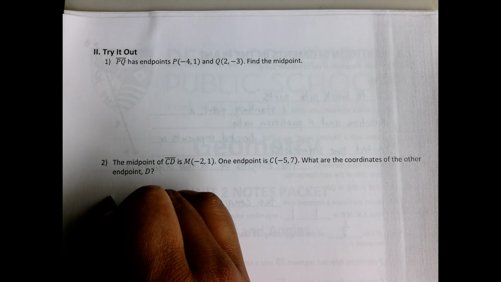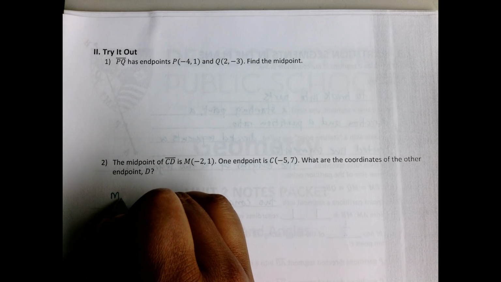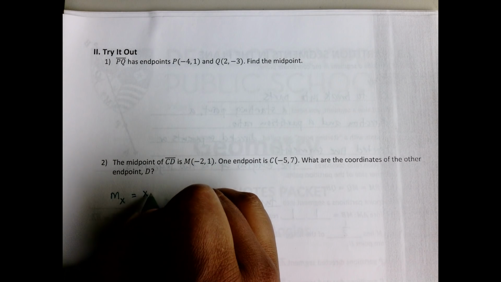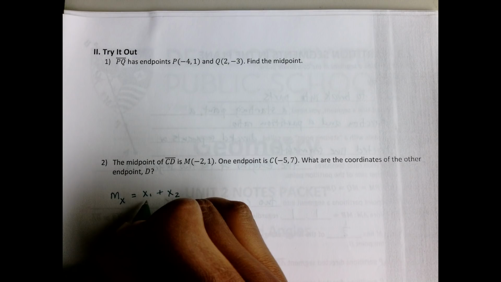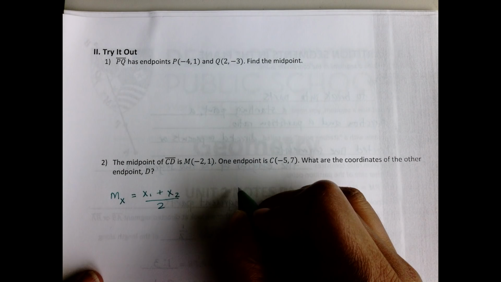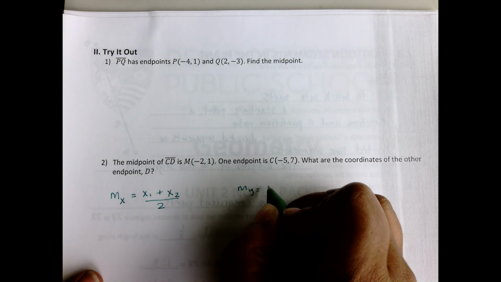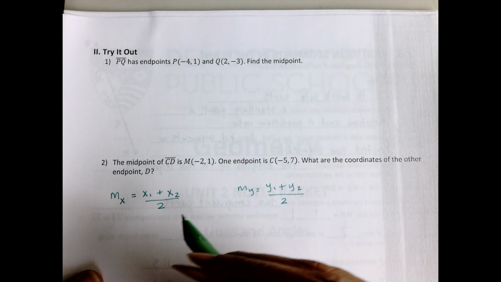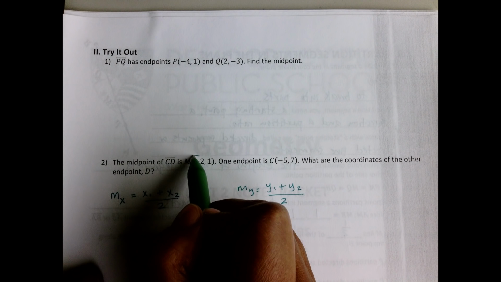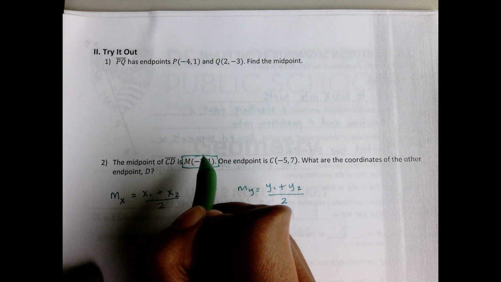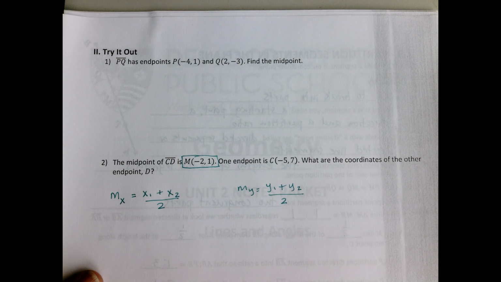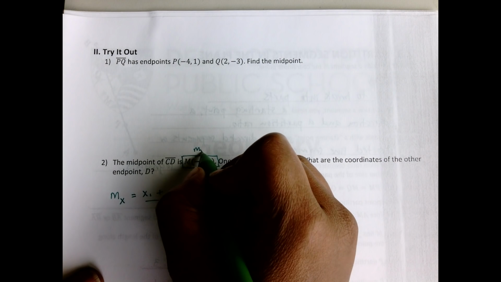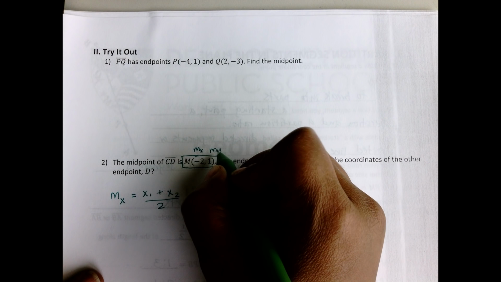So we know that the way we get the x-coordinate of our midpoint is to add up this and that, right? And the same thing for y. But in this case, we are given the midpoint. So we are given our m of x, we're given our m of y.